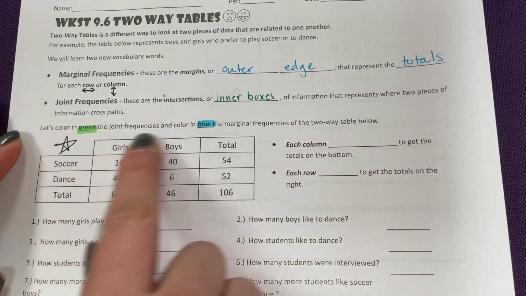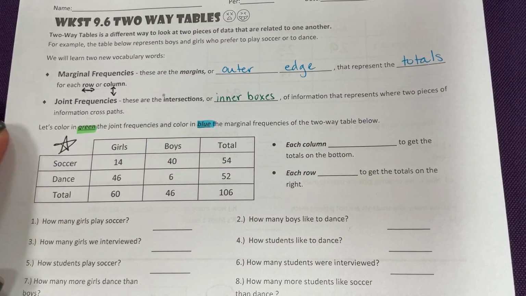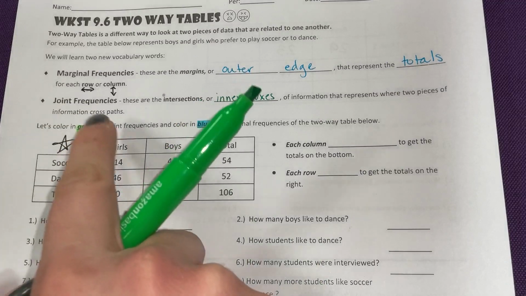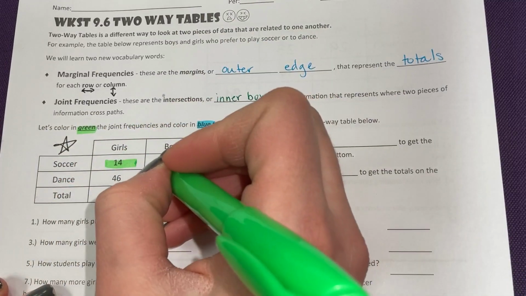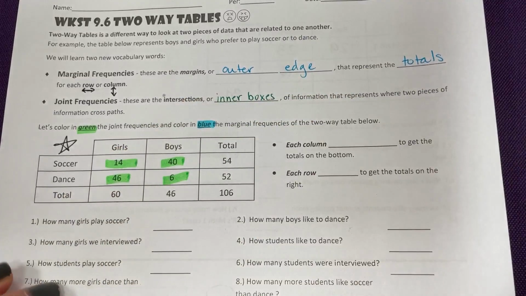So what we're gonna do is with green and blue, so if you don't have colored pencils, maybe get some. Green and blue represents the different frequencies. So green is going to be joint frequencies and blue is going to be the marginal frequencies. So joint frequencies are the inner boxes. So girls who like soccer, boys who like soccer, girls who like dance, boys who like dance.